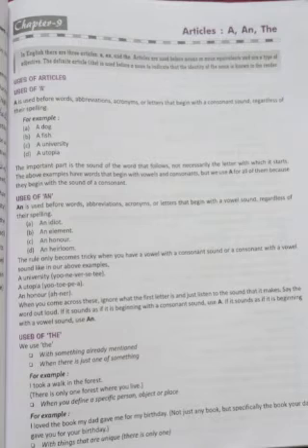The article the is also used with some proper nouns, like, for example, rivers, the Nile. We use it for mountain ranges like the Rockies, the Alps, and then for oceans, the specific ocean. And it is also used for groups of islands or countries with plural names. Now, students, remember that several kinds of nouns never use articles.